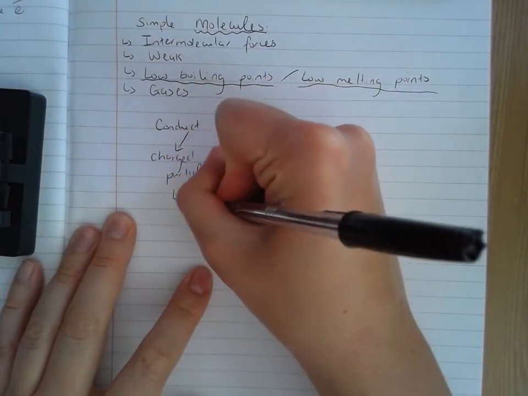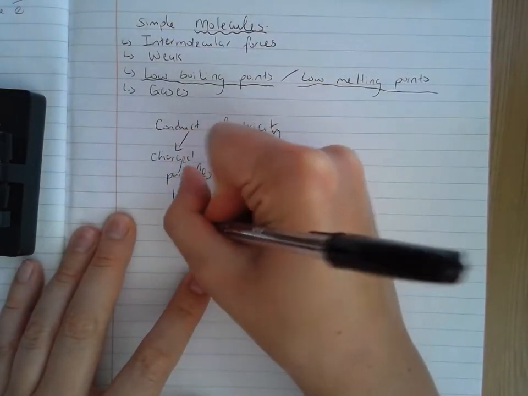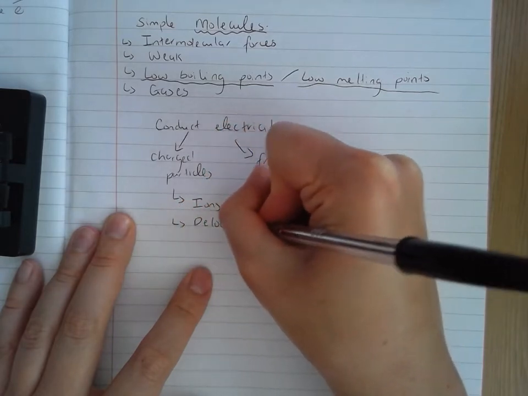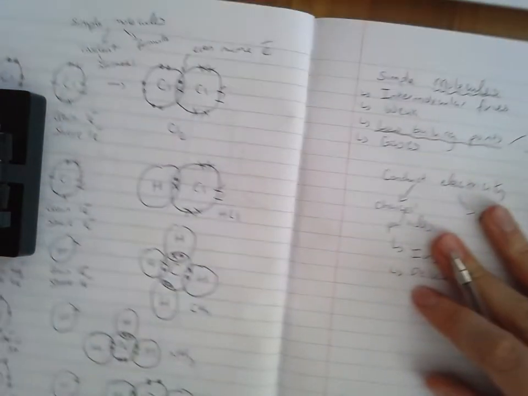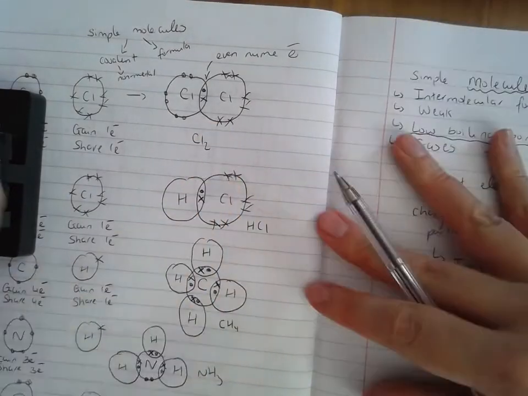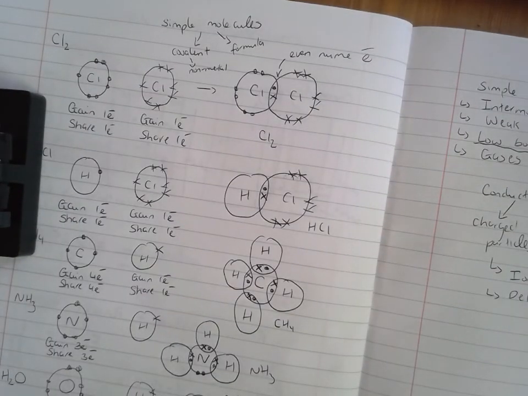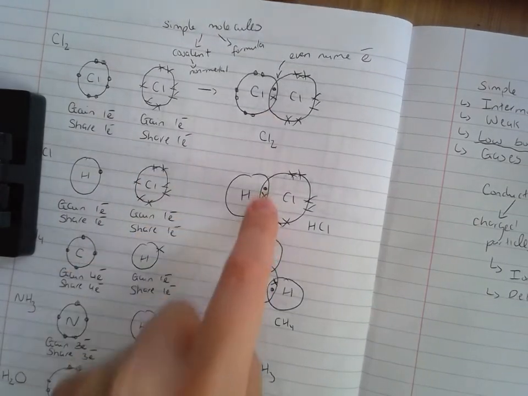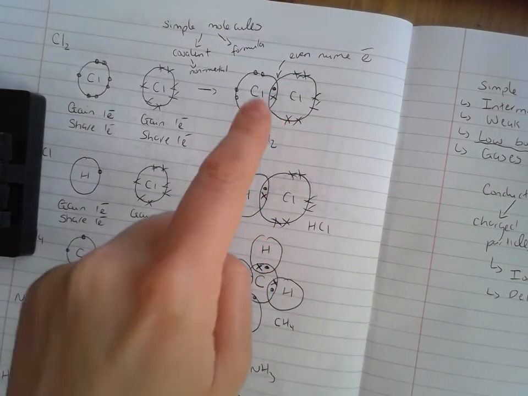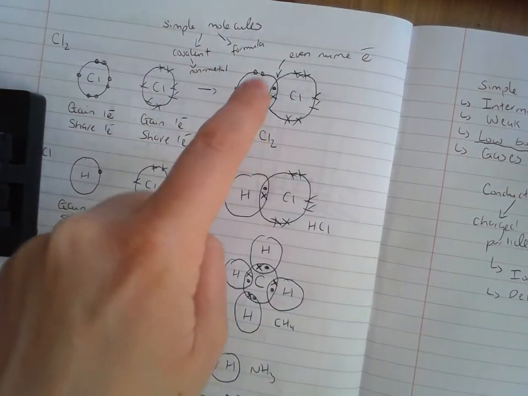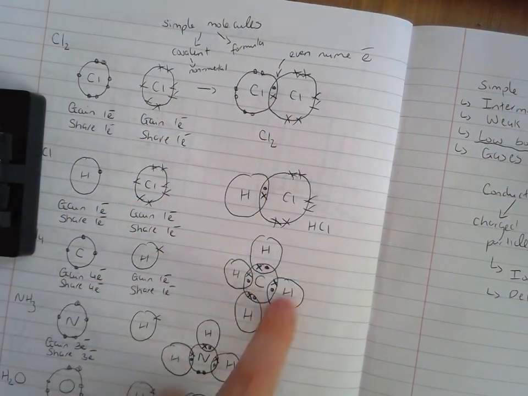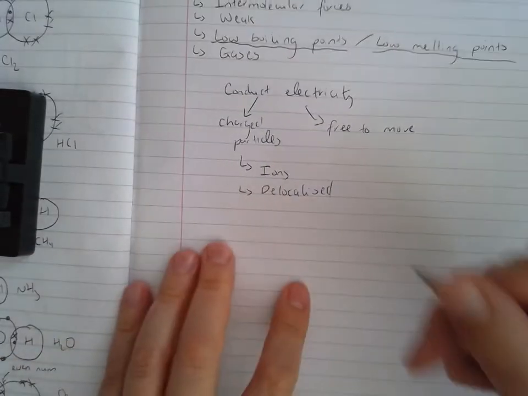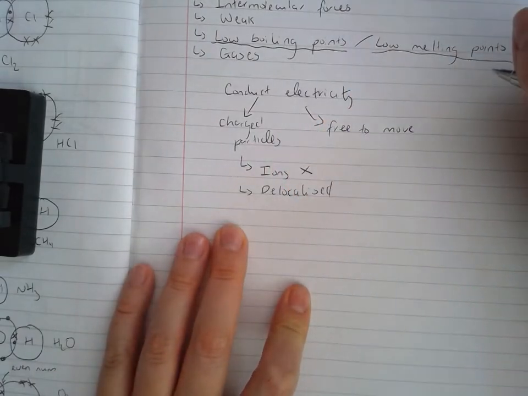We have looked at ions, and we have looked at delocalized electrons. Simple molecules do not have ions. In order to form ions, an atom needs to lose or gain electrons. In all of these examples, they are sharing. Sharing is not the same as losing or gaining. Sharing means you do not form ions. So there are no ions whatsoever in simple molecules.